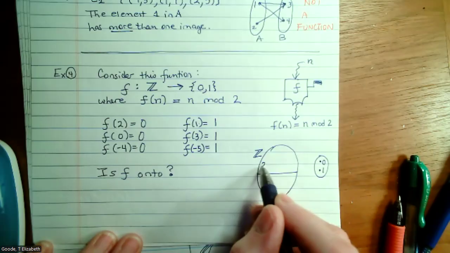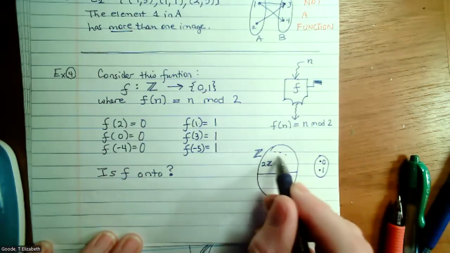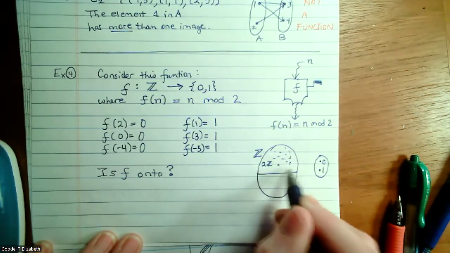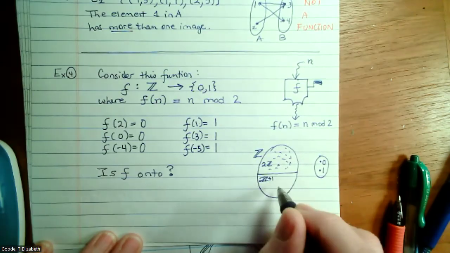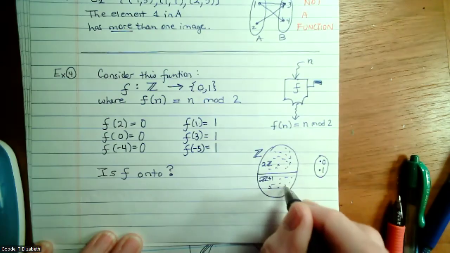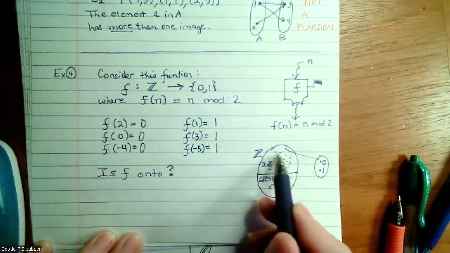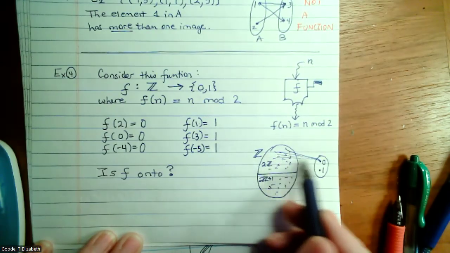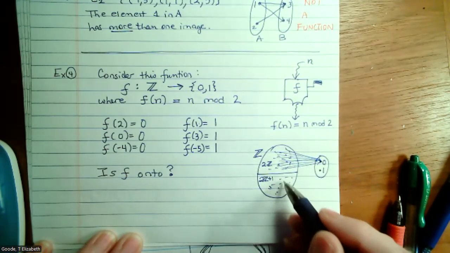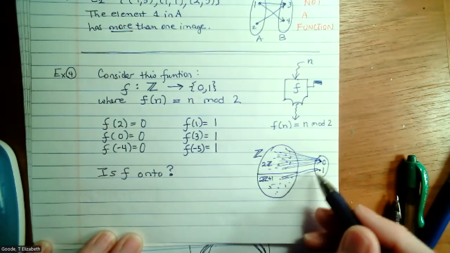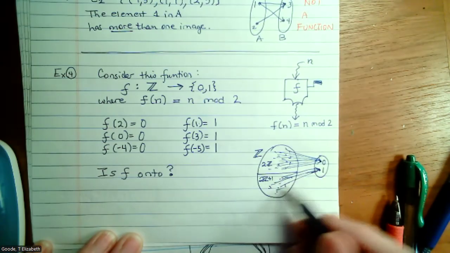And Z's got the evens. There's a bunch of evens in here. And then here's the odds, and there's a bunch of odd numbers. And all the evens hit 0, right? And all the odds hit 1.